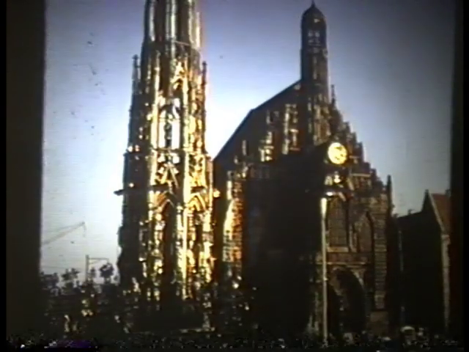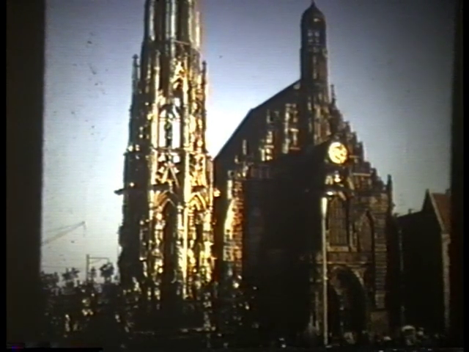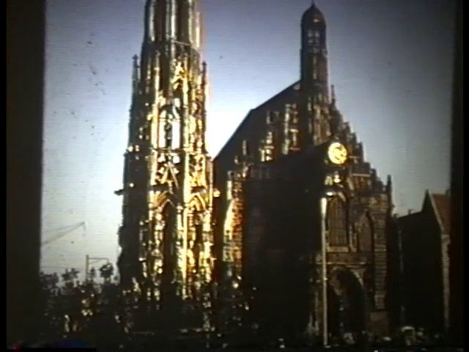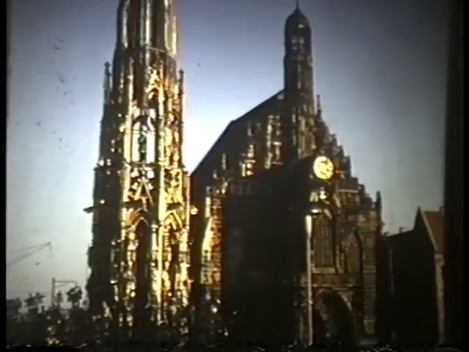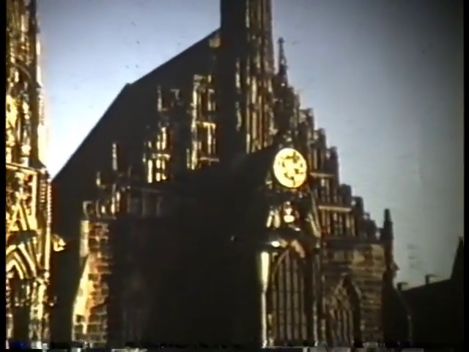It has a marvelous mechanical clock that chimes and the figures move at noon each day. And then on the opposite side is the Schönebrunnen, or the beautiful fountain. It has a very elaborate grilled ironwork fencing around it. It was originally built on the ground as the steeple for this church, but they never could get it up, and they just left it as a fountain.